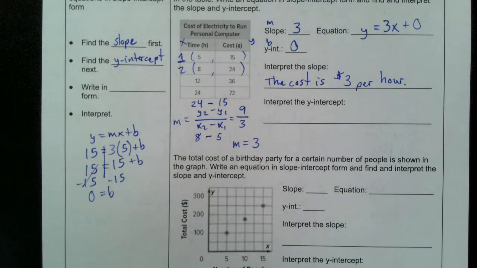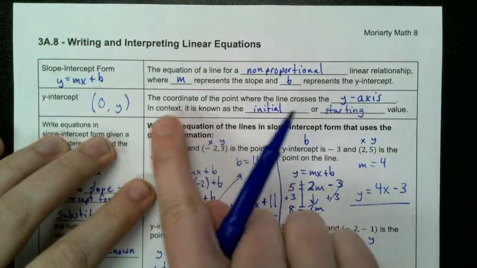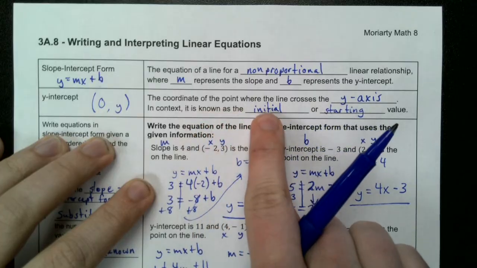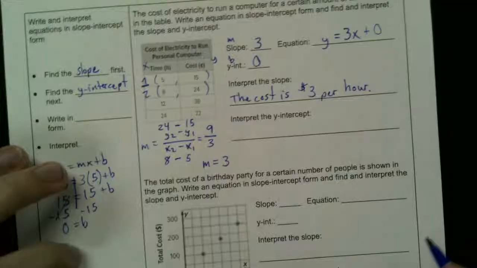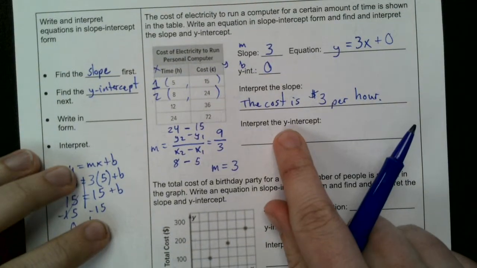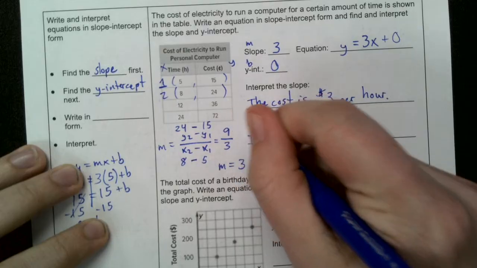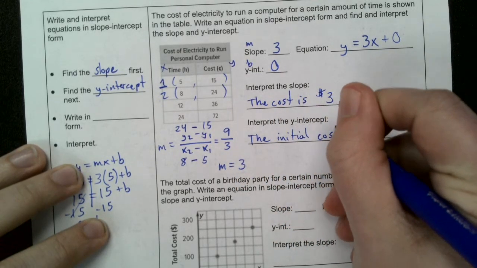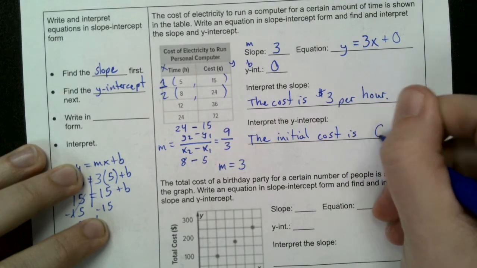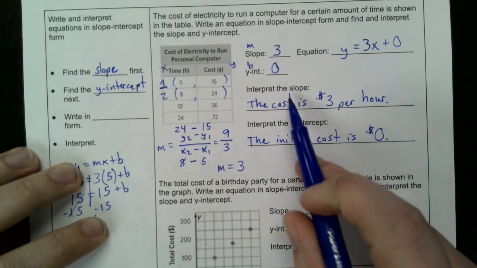All right. The y-intercept, remember in the context of the problems, in context, it is known as the initial or starting value. So I would say the y-intercept is that the initial cost is $0, just because that is there.